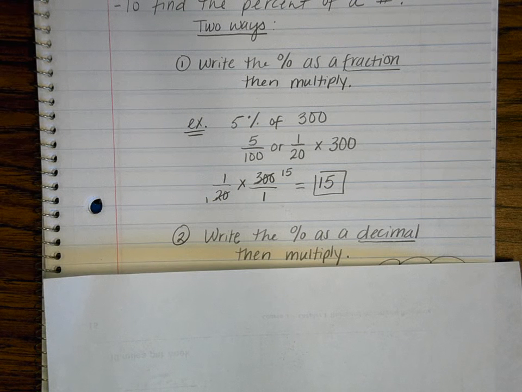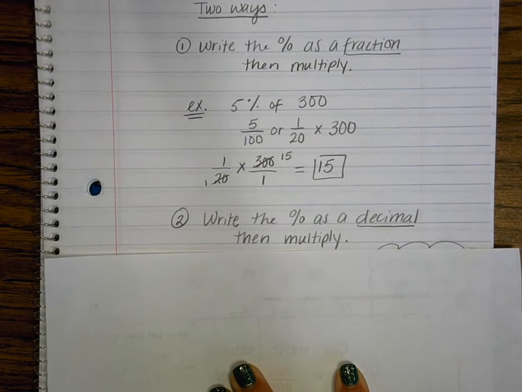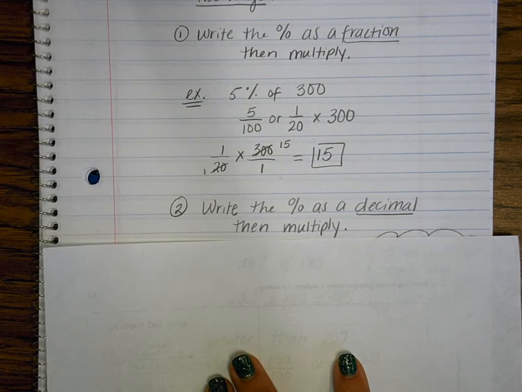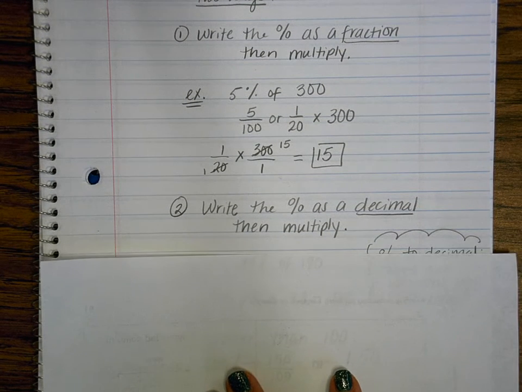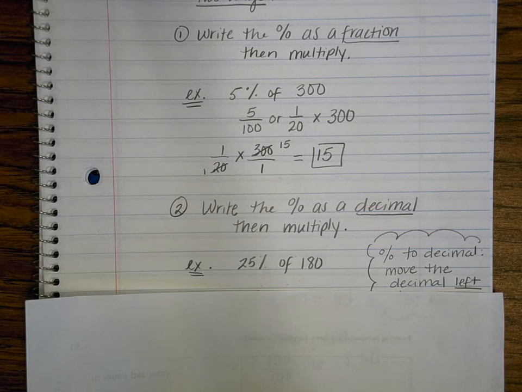Why would you write it as a decimal? You're going to see. So much faster. Okay? So write the percent as a decimal. Notice I underline decimal to remind you what we're doing. Still multiplying, but instead of fraction, we're using a decimal. So here's an example. 25% of 180.